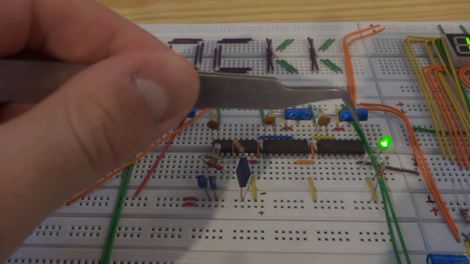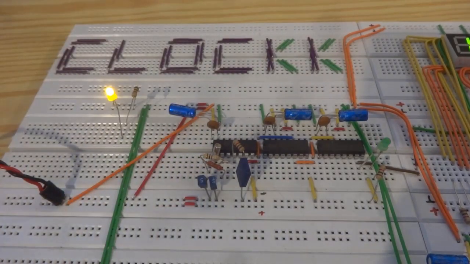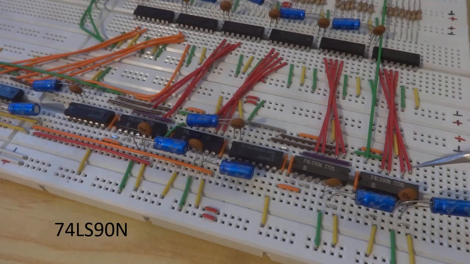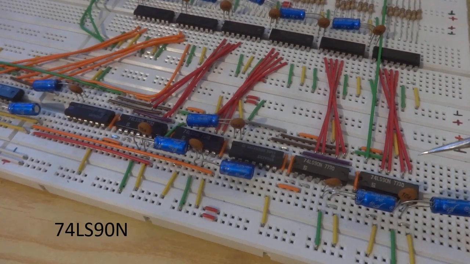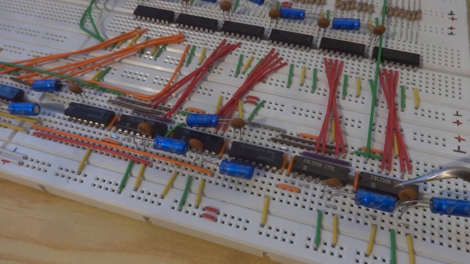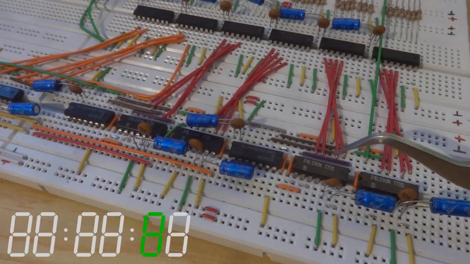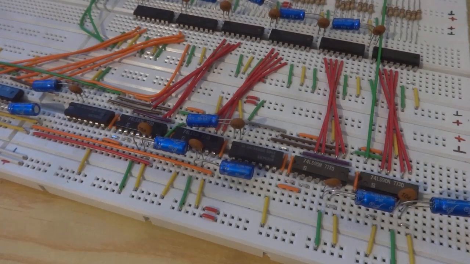This 1 Hz signal goes to a decade counter. Decade means that it counts from 0 to 9. This is a counter of unity digit of seconds. The change from 9 to 0 triggers the next counter, which is responsible for tenth digit of seconds.